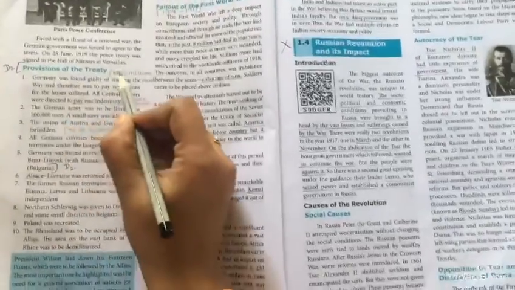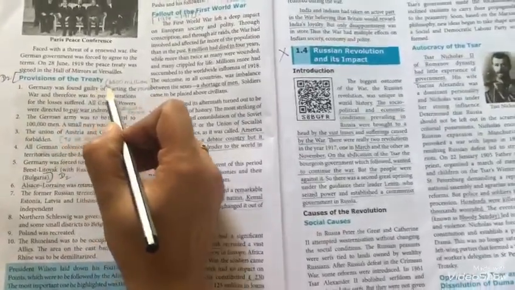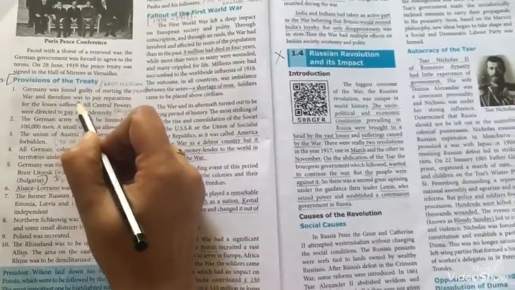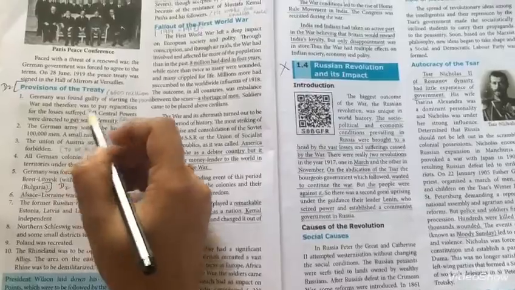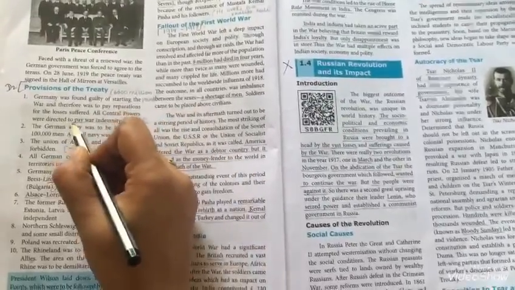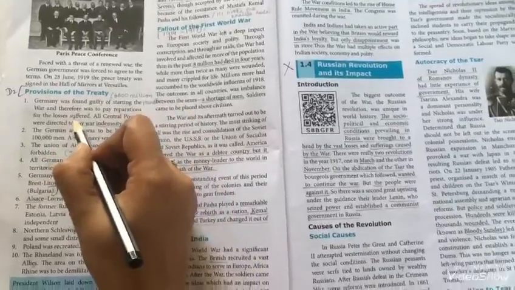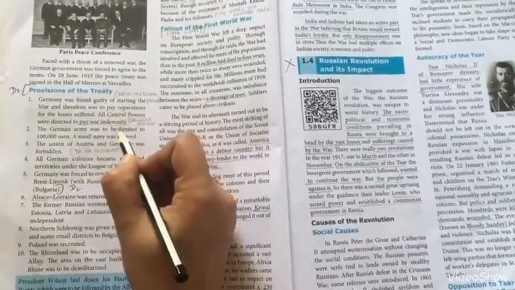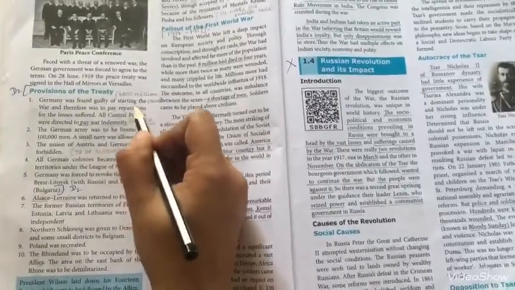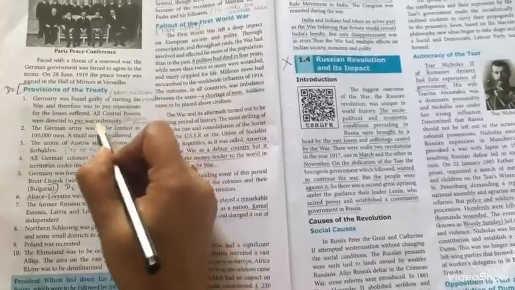Provisions of the treaty. The first point is Germany was found guilty of starting the war and therefore was to pay reparations for the losses suffered. All central powers were directed to pay war indemnity. So Germany started the war against Russia and America. So Germany has to pay the indemnity, that is 6,600 million pounds. So Germany has to pay the indemnity.